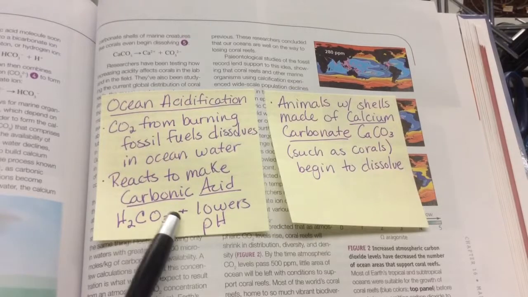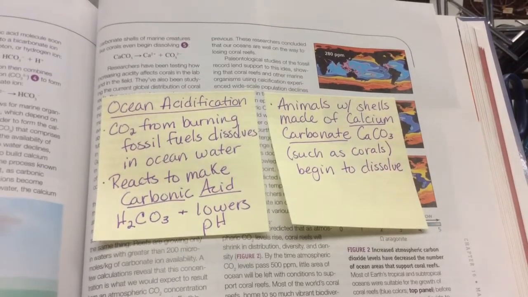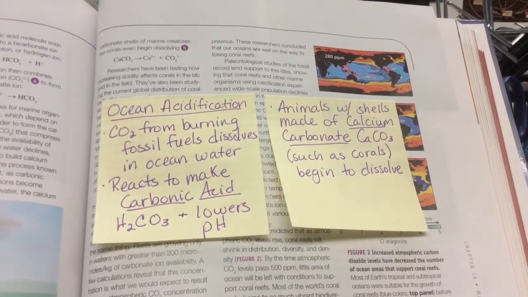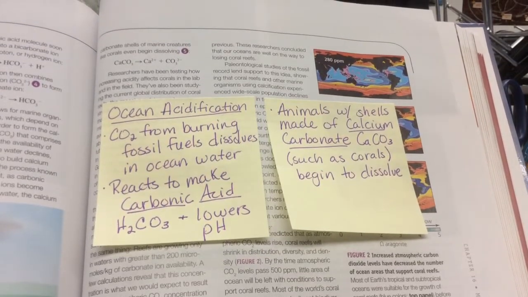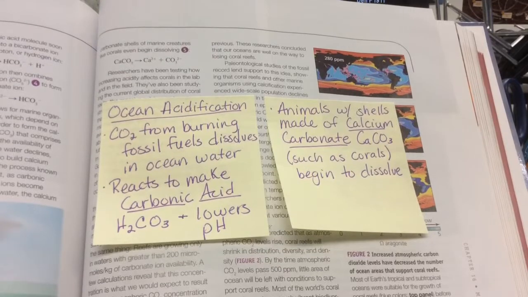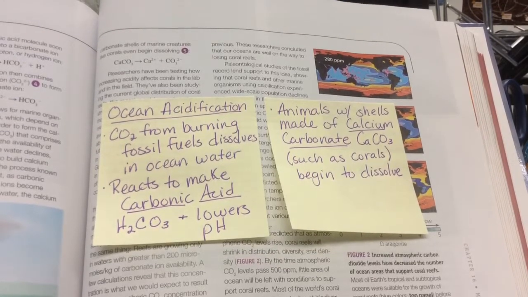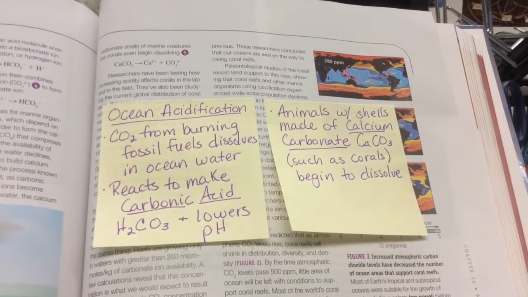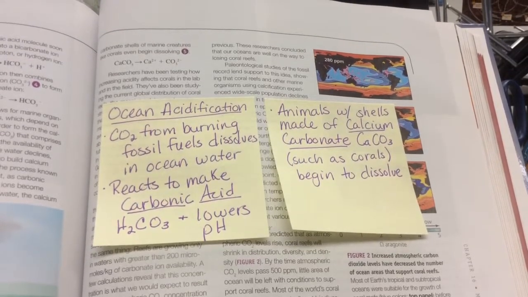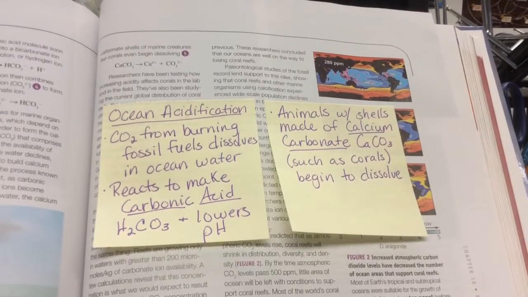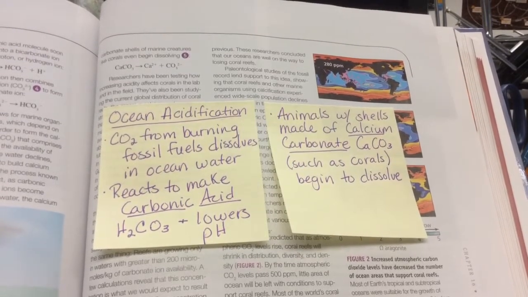It's an acid. And so some critters in the ocean have shells made out of calcium carbonate, CaCO3, like corals, and they begin to dissolve in the more acidic water. We're talking about just slightly higher levels of acid. It's not like a huge drop in pH. It's a slight drop in pH, but it's enough to erode the shells.